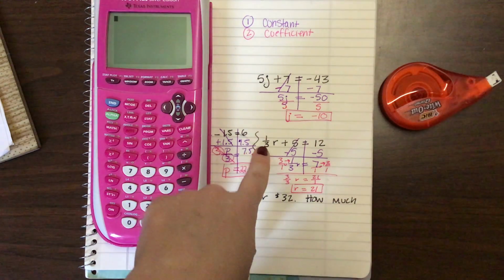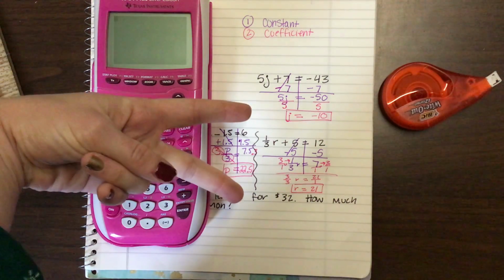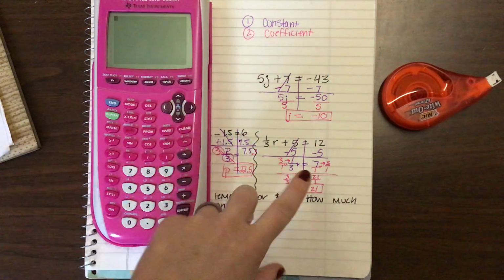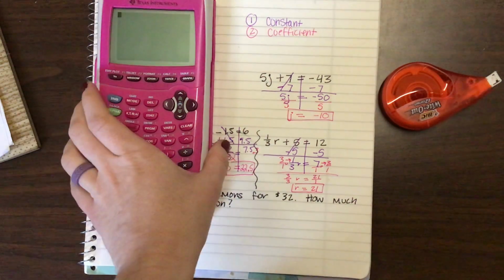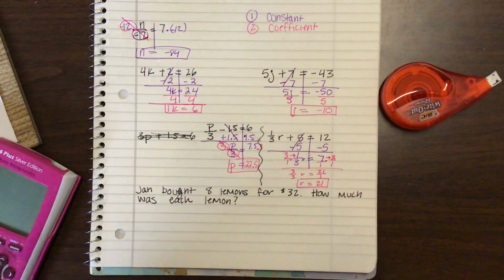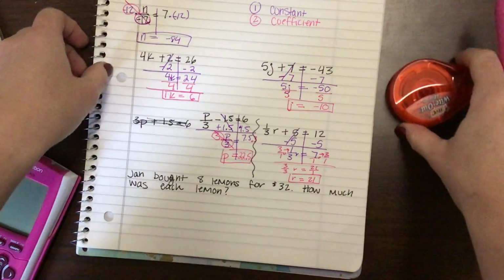So when you see a fraction, you multiply by the reciprocal. That's where you flip it. All right, I took 1/3 and flipped it. So that's fractions.